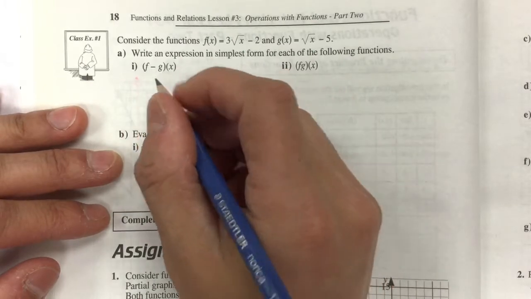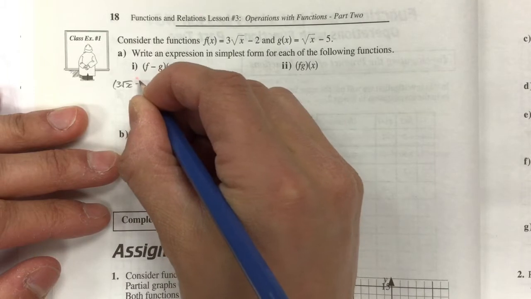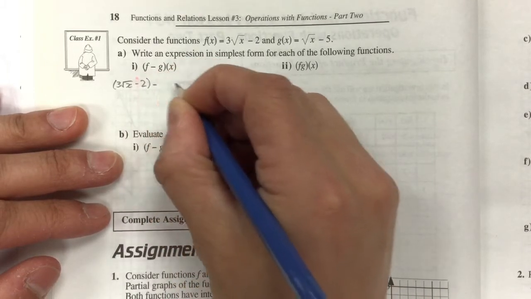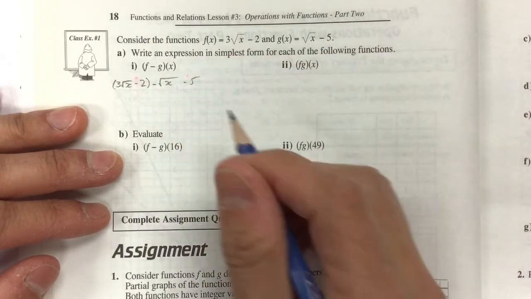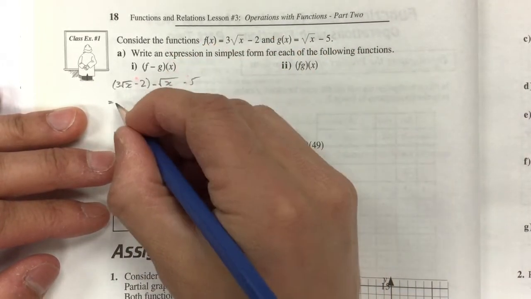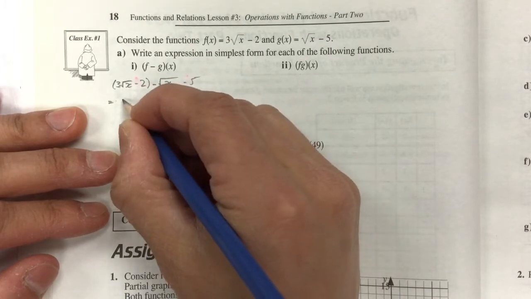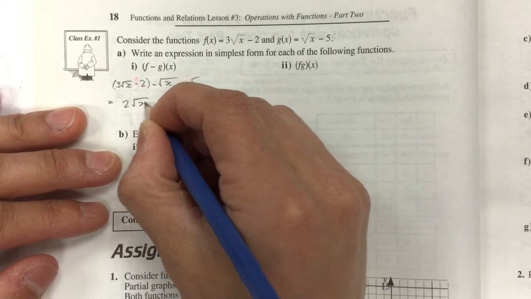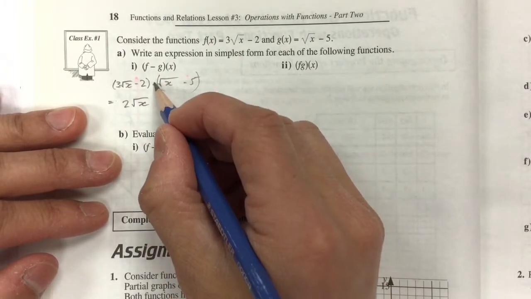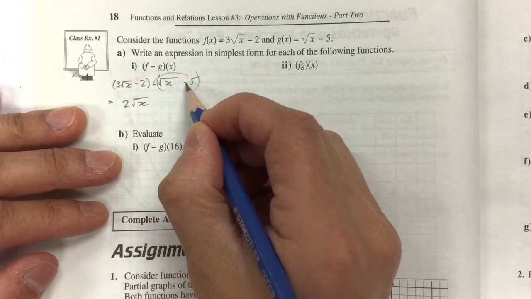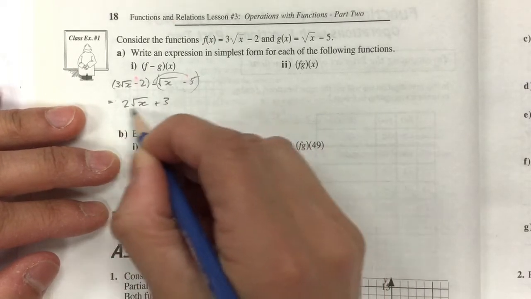So first of all, f minus g of x is going to become 3 root x minus 2 minus root x minus 5. This is going to equal 3 root x minus root x is just going to be 2 root x. And then, sorry, I should put that in brackets. But this negative sign is going to make this positive. So positive 5, negative 2 is going to be positive 3.